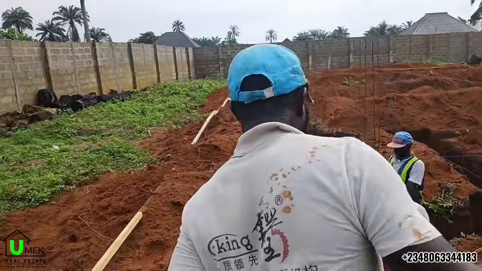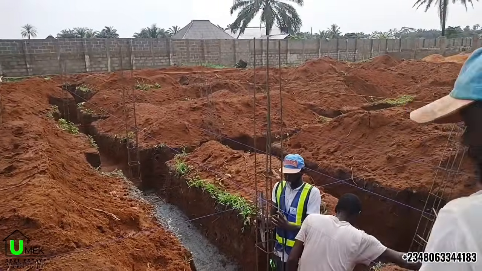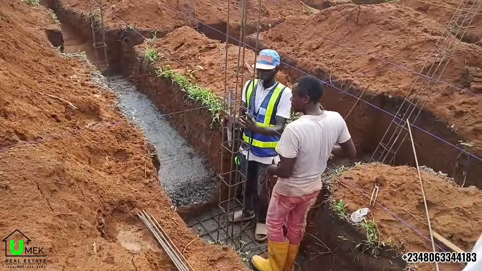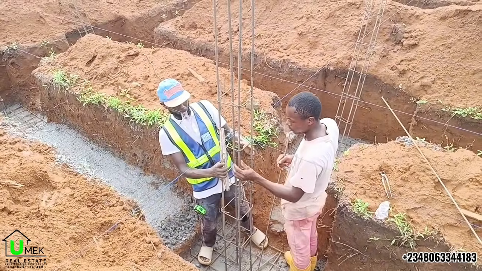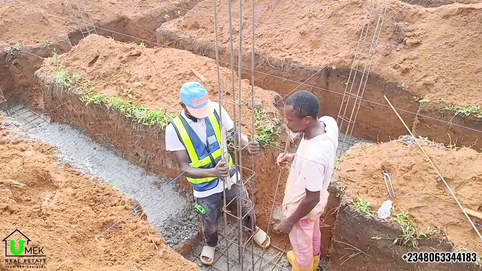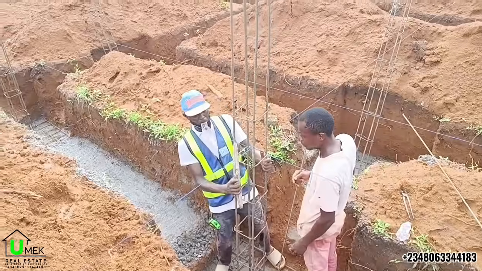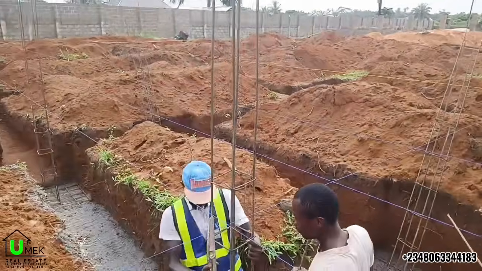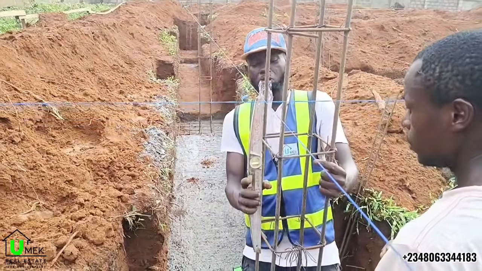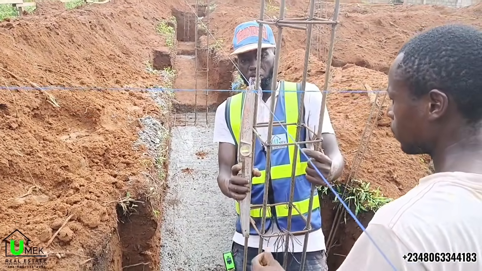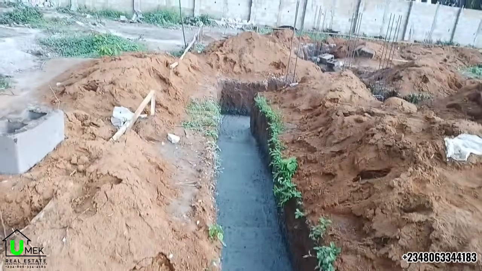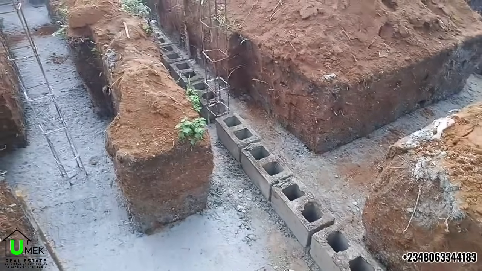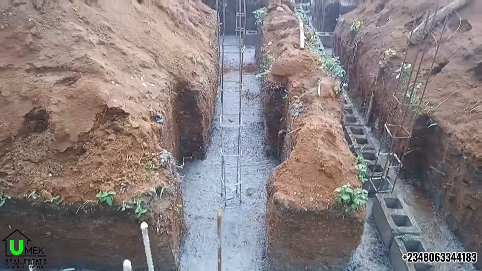And of course, before you can stand any column, you have to take reference from two crossing lines from the profile board, and of course plumb it down to ensure that it's at the right position. If it's not, of course, you see how he moved it until we get it to be in the right position. Then it is put in position, and of course made firm, and then the casting around it takes place. Only after this has been completed will then the block work begin.